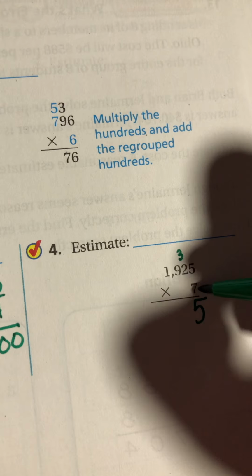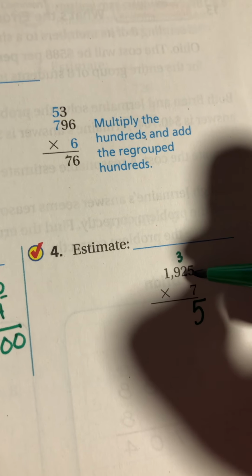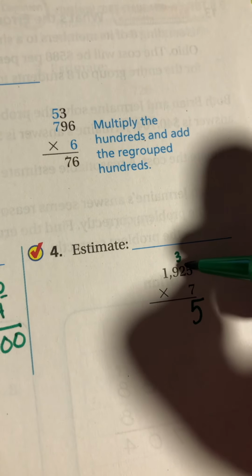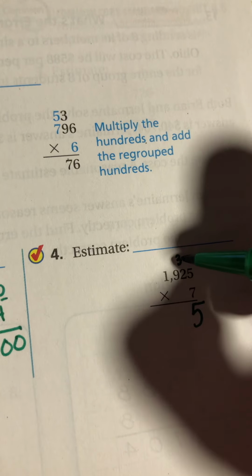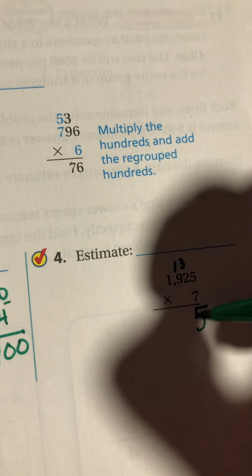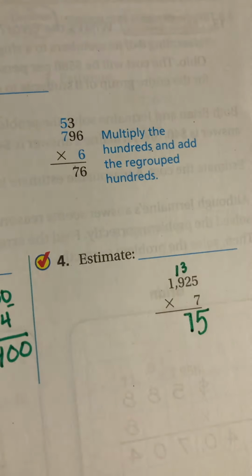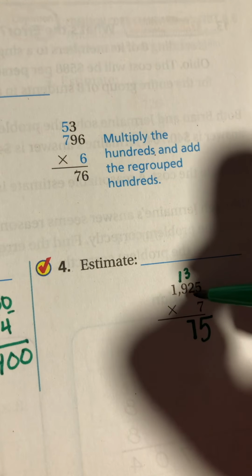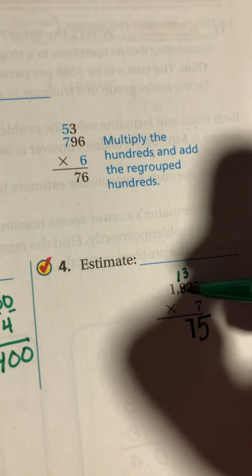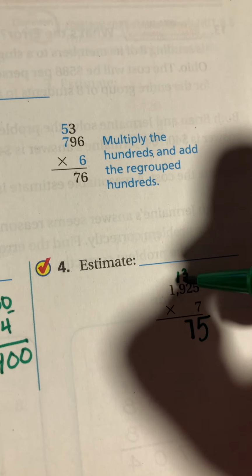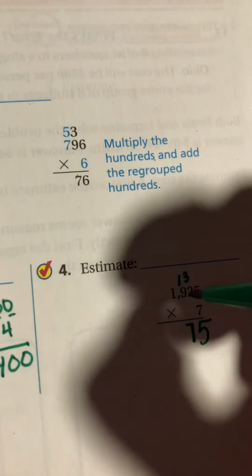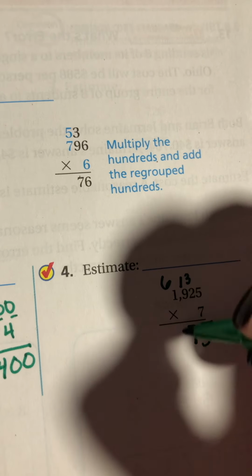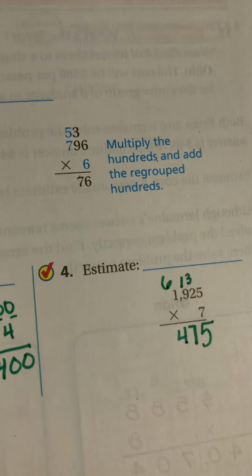Then I move over. 7 times 2, 14 plus 3, 14, 15, 16, 17. My 1 goes up top, my 7 goes below. Okay, then I move over. 7 times 9 is 63, plus 1 is 64. My 6 goes up top. My 4 goes on the bottom.